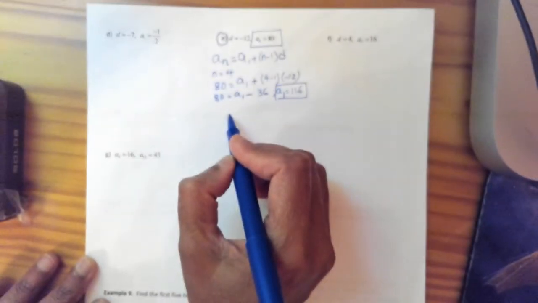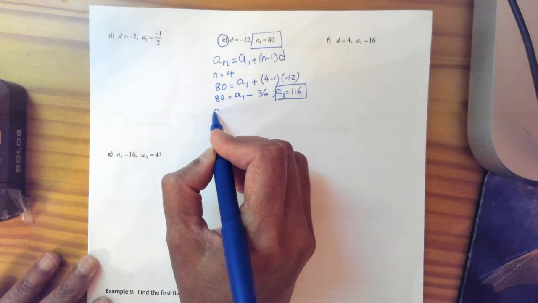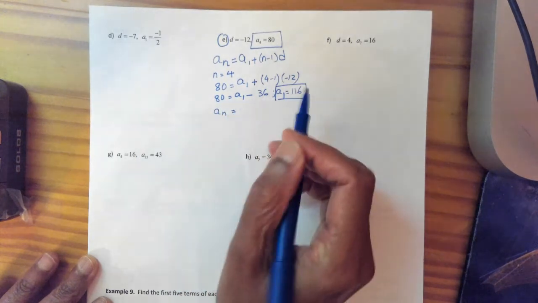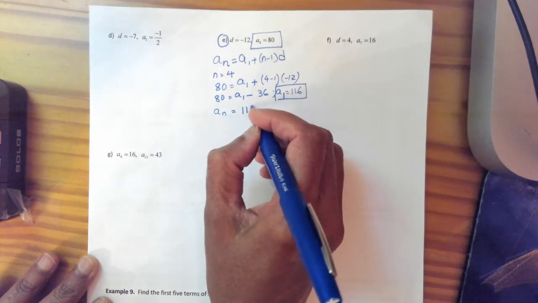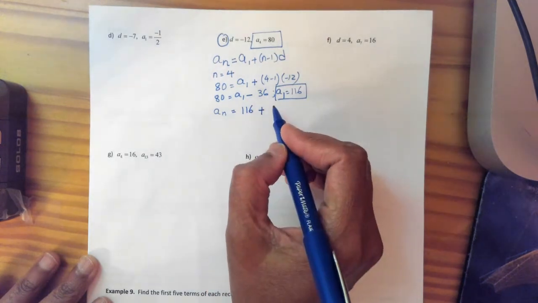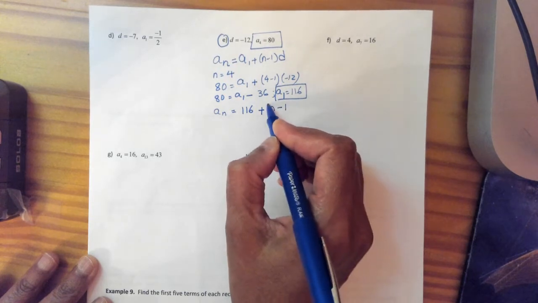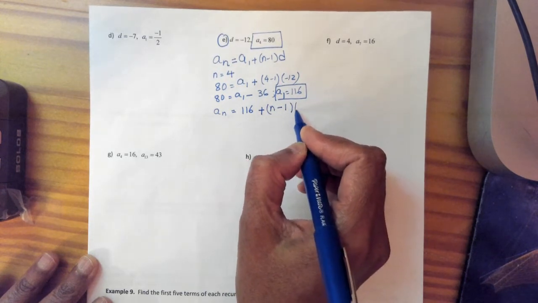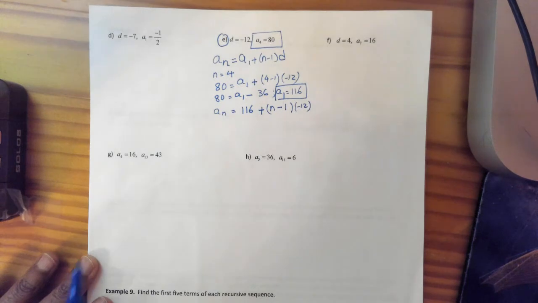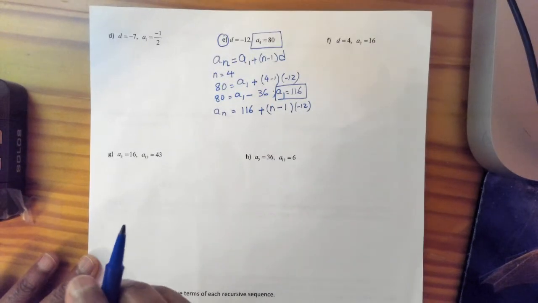Now I have enough information to write the explicit formula. So AN equals 116 plus, if we're writing the explicit formula, n stays as n, and my difference is negative 12. And it's always a good idea to simplify it.